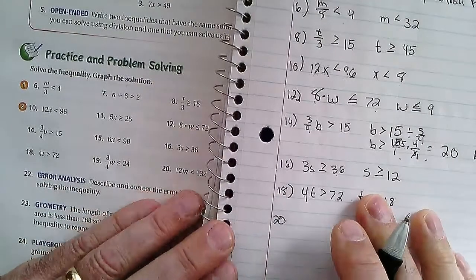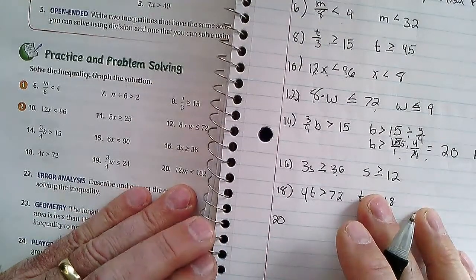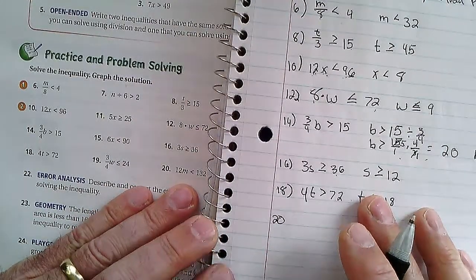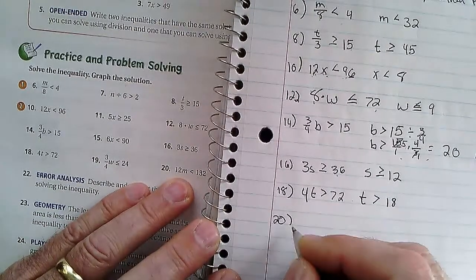Number 20. All right, just checking my answers. I already did this earlier.